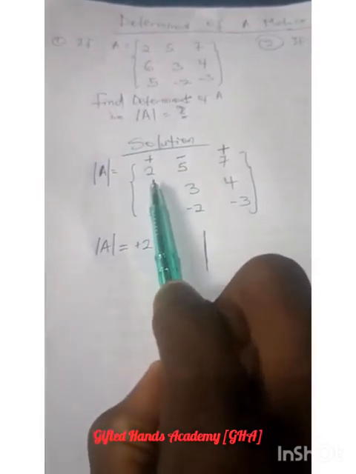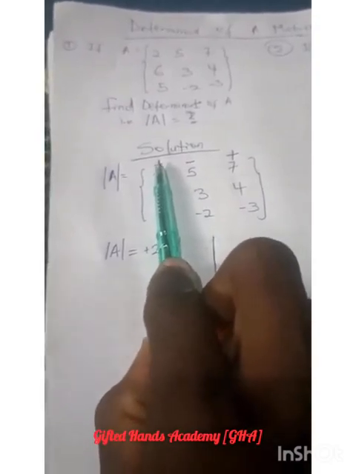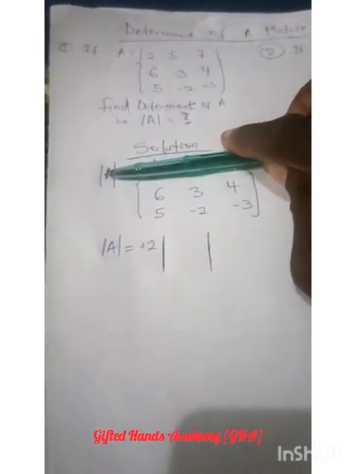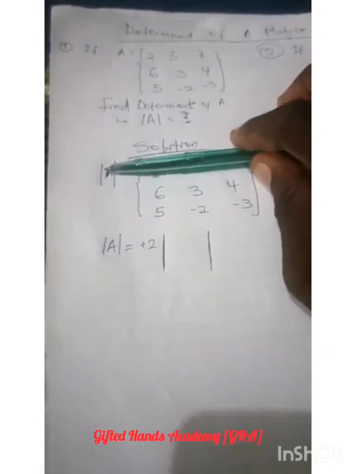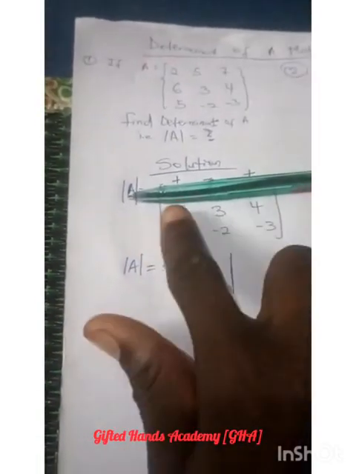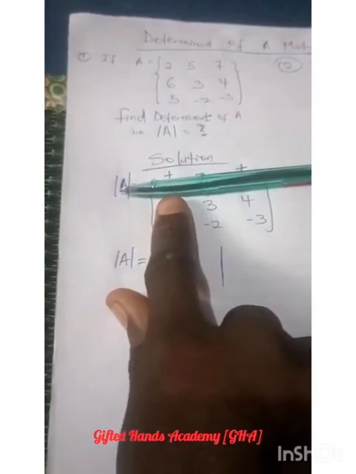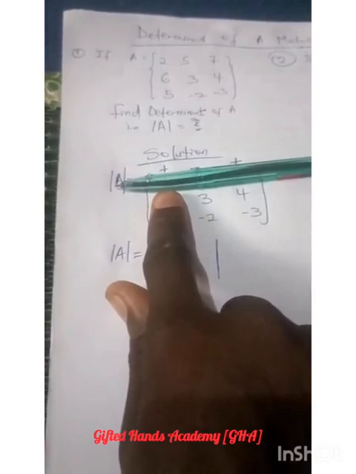Then all the numbers under 2, which is the column, all the numbers in column 2, and all the numbers in row 2. Are we getting it? So it's going to be something like this. So let me cover that with my biro and cover the second one with my hand, the row with my hand. So what am I left with? I'm left with 3, 4, minus 2, minus 3. Those are the 4 numbers I'm left with.